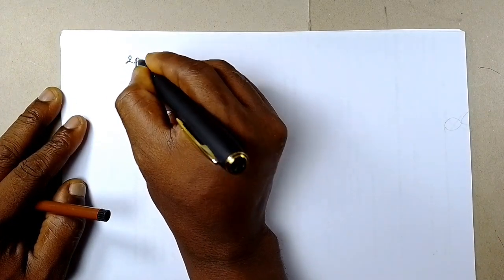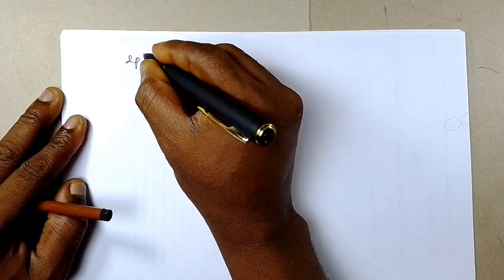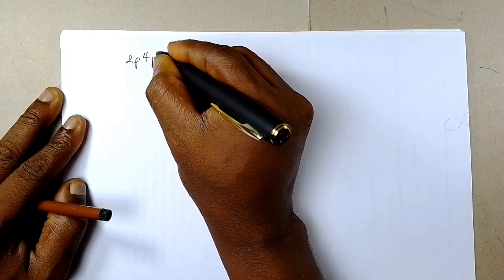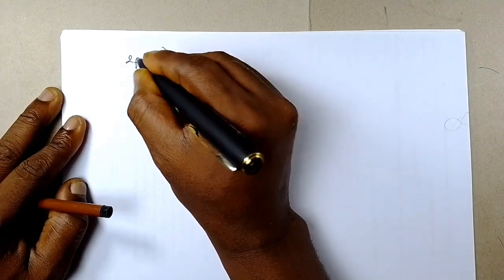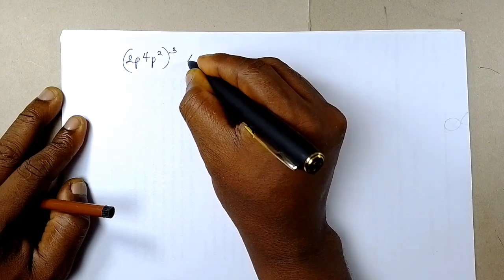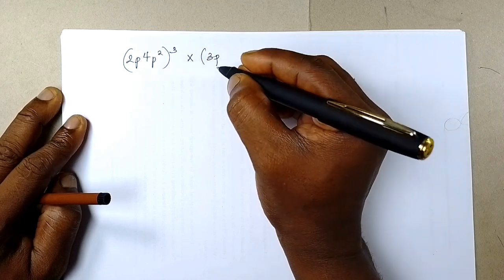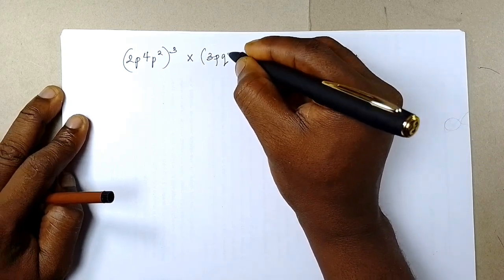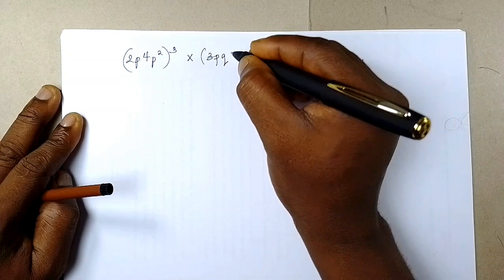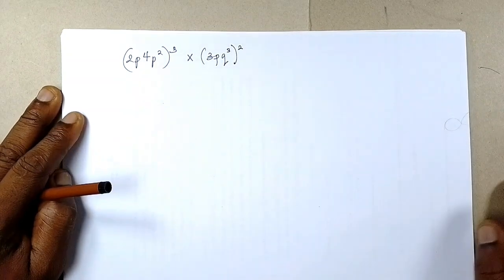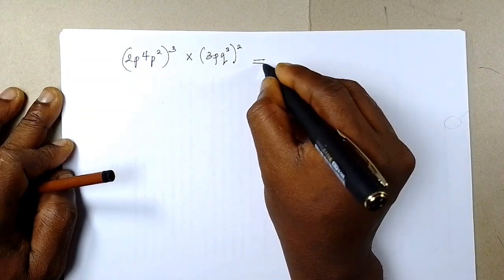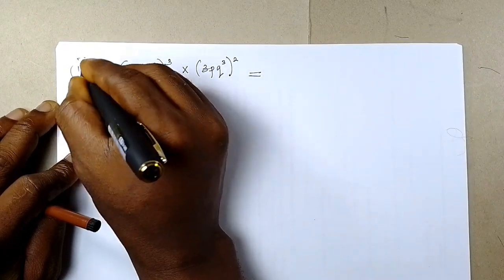The next problem I would want us to look at, still on applying the laws of indices, is the next one here. You're asked to simplify 2p times 4p raised to power 2, all together raised to power 3, times 3p and q raised to power 2, q raised to power 3, all squared. So you're asked to simplify this. The question is, what would your result become? So let's take this as problem number 2.